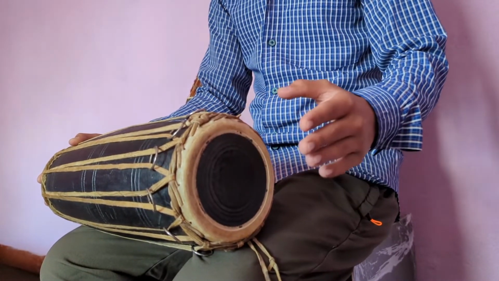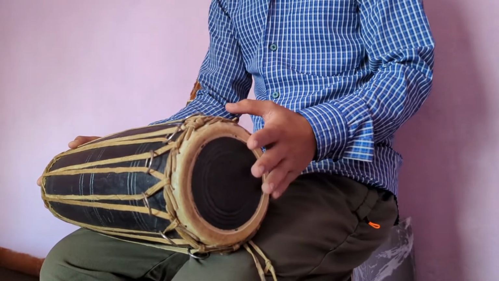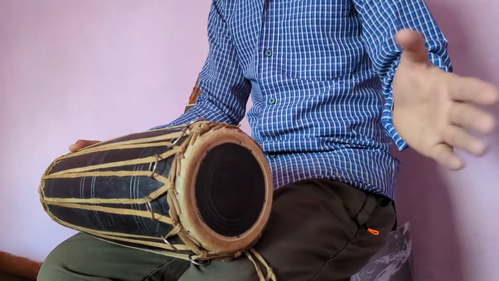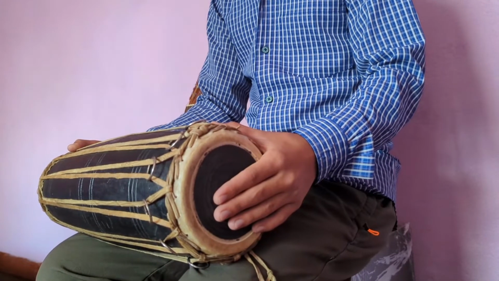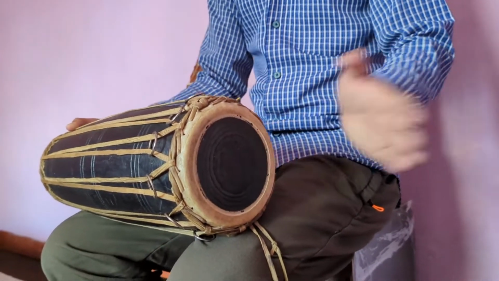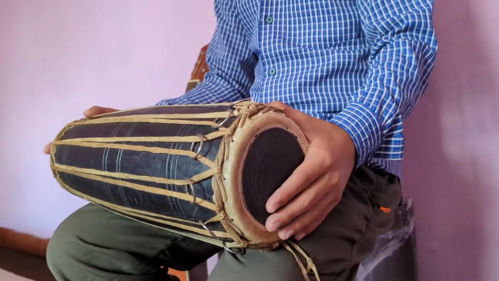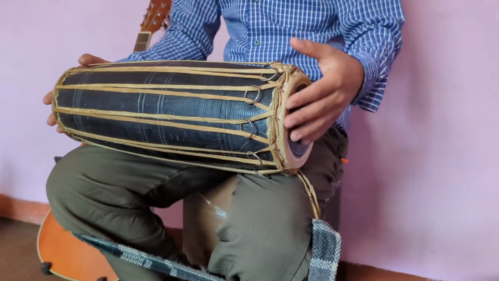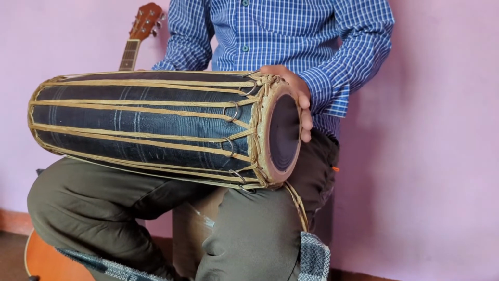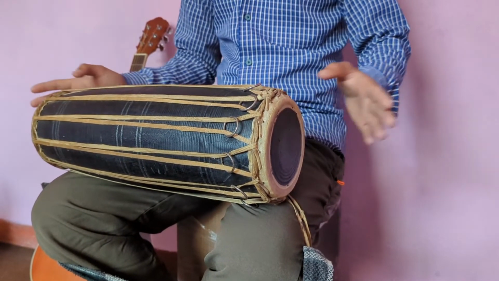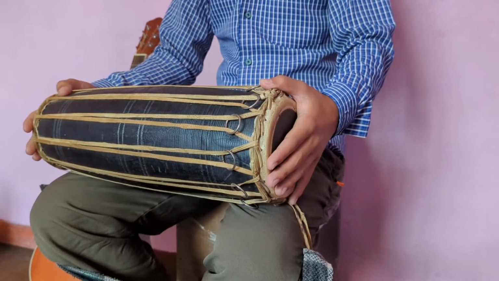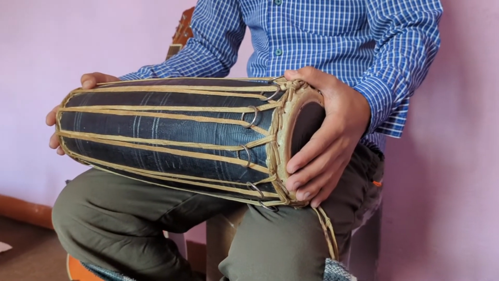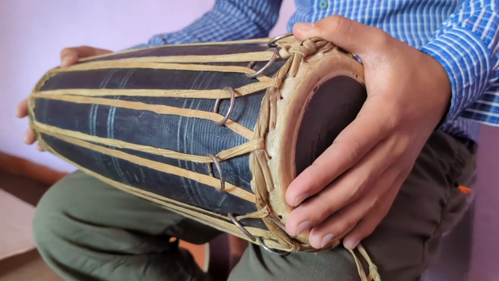And this is open. We call it gin. Gin, kha, gin, kha, gin, kha. So if you have a Madal, you can practice it. Gin, kha. And if we play the combo of both the sounds, the open sounds, we get ding, ding, ding, ding. So these are the 5 basic hittings you can do on the Madal. You can practice it, and we will learn other bits in the next video.